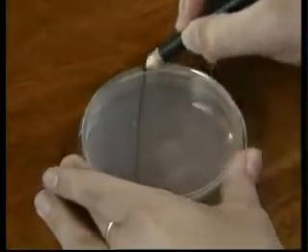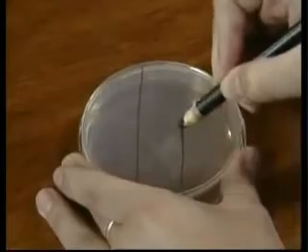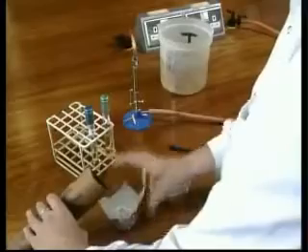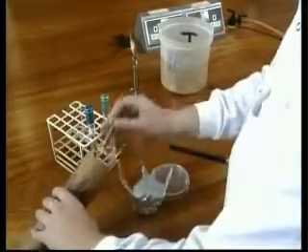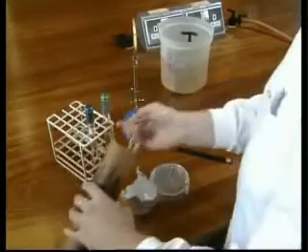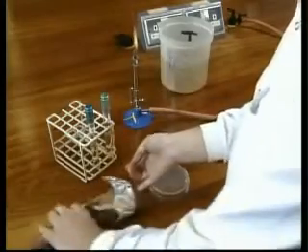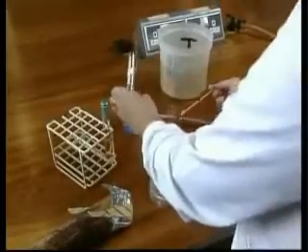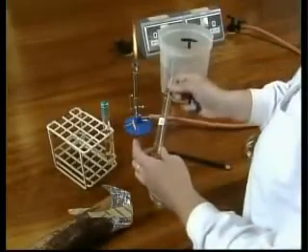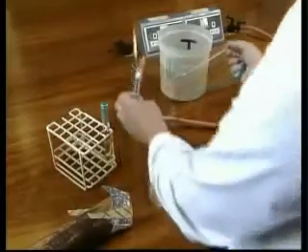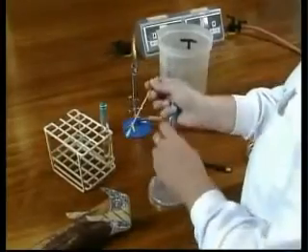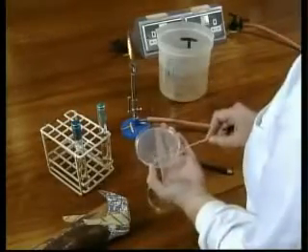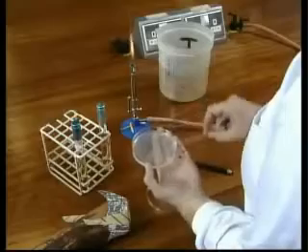The test plate is divided into 3 sections. Control strain is inoculated in the centre section.